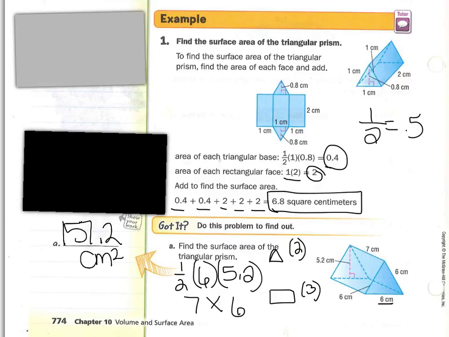Okay, so let's see if we agree with Hip Hop Bunny. You should have done 1/2 times 6 times 5.2. That would have given you, if we do that in my calculator, 0.5 times 6 times 5.2, you would get 15.6.